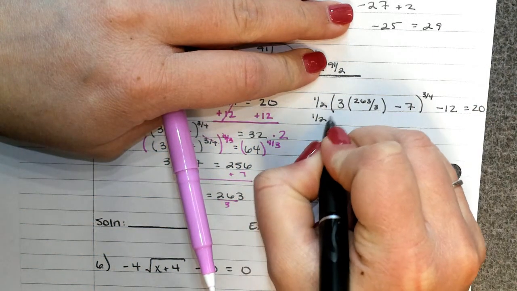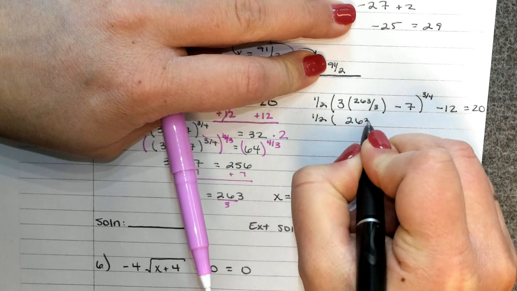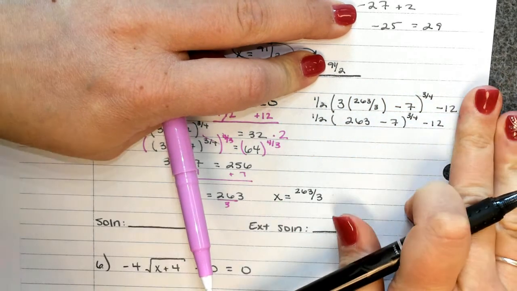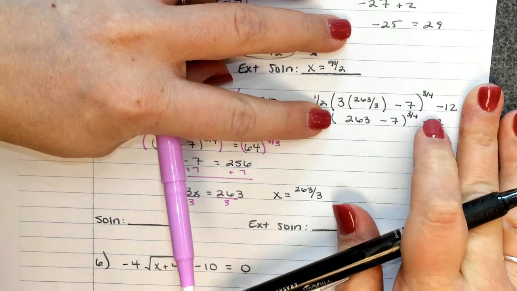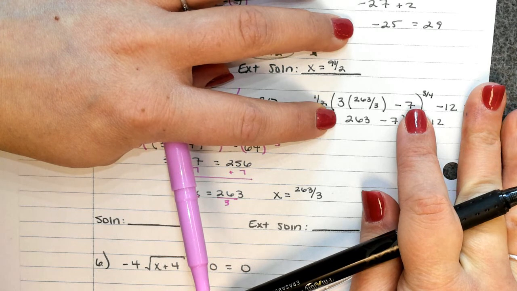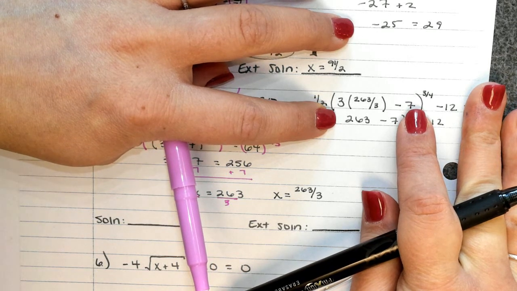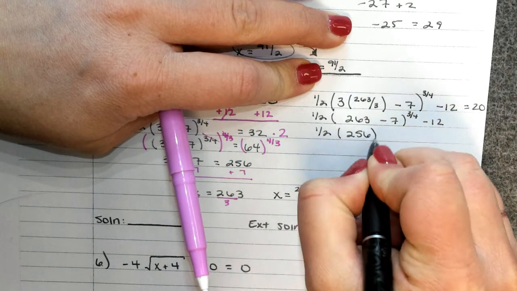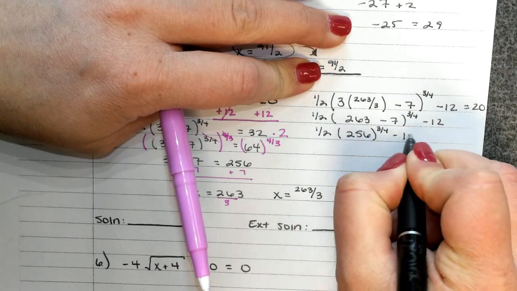So we have a 1/2 out front. This changes to 263 minus 7 to the 3/4 power minus 12. What comes next? We're still inside the parentheses here. Now you subtract them. What's 263 minus 7? 256. Okay, so we have the 1/2 out front, we have 256 on the inside raised to the 3/4 power minus 12.